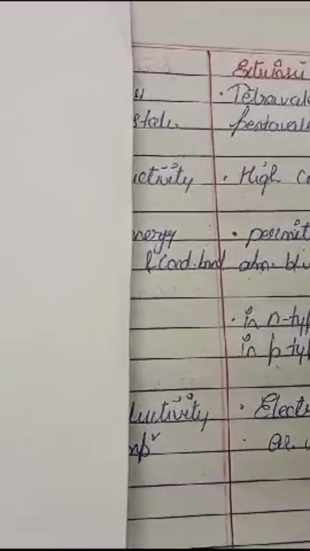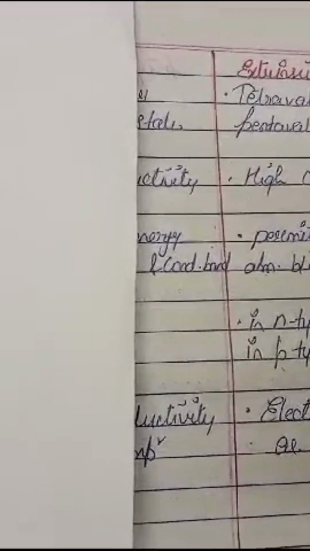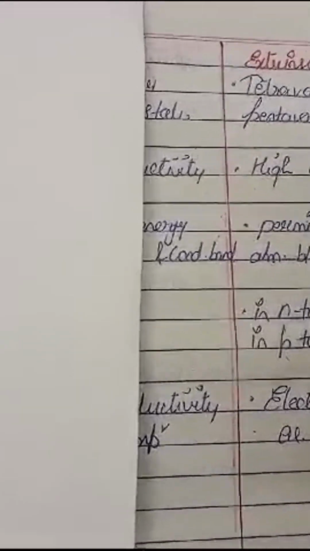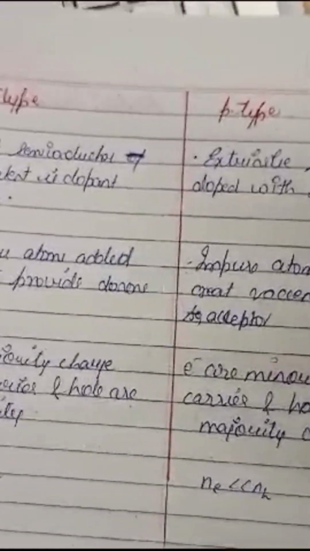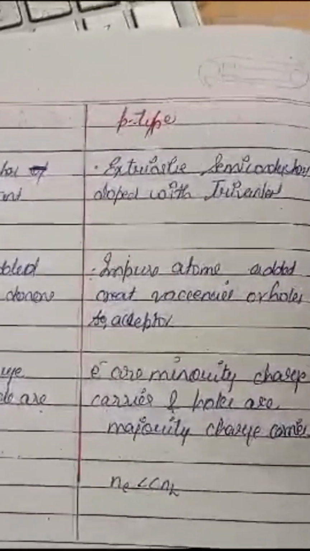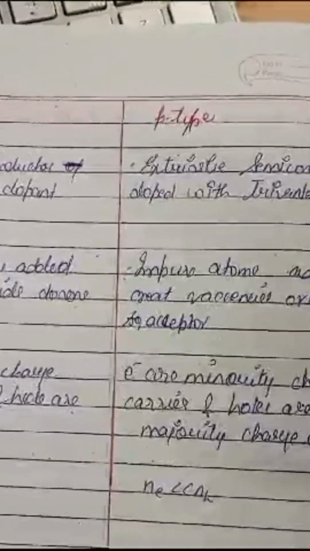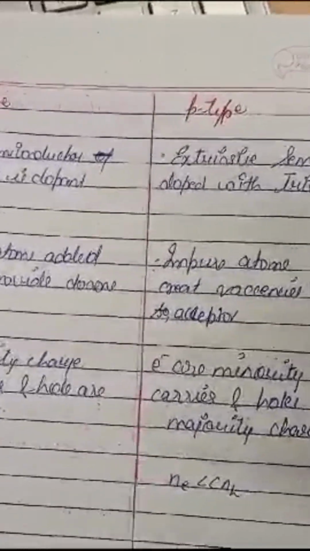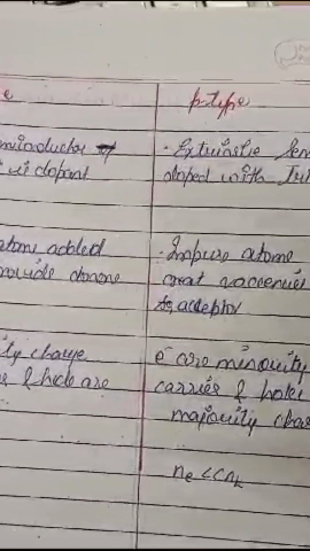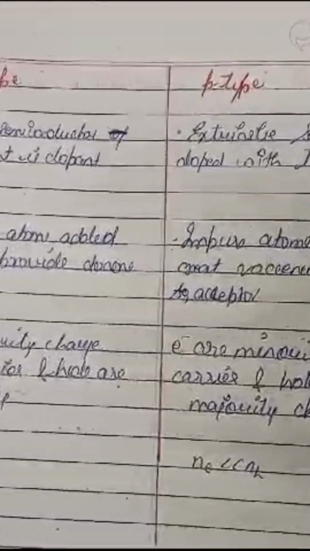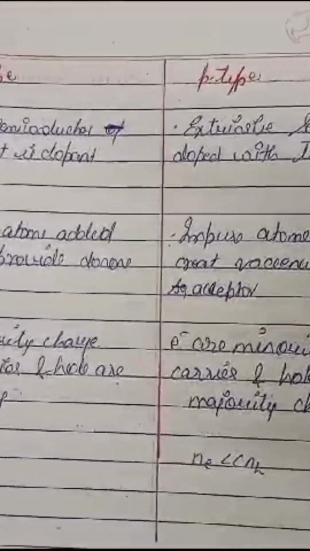N-type and P-type are the two types of extrinsic semiconductors, which we will discuss later in this video. N-type semiconductor, or negative type: in an N-type semiconductor, the dopant has more valence electrons than the semiconductor, for example phosphorus or arsenic for silicon.